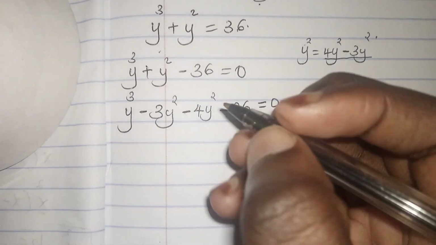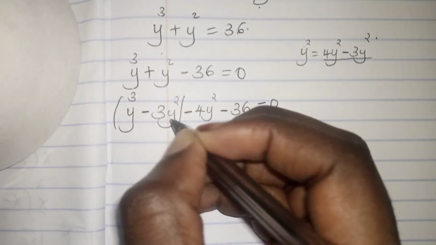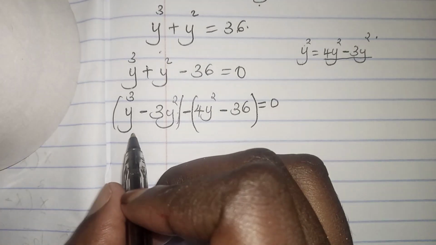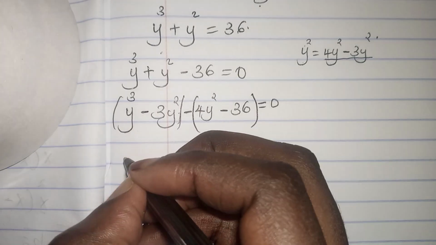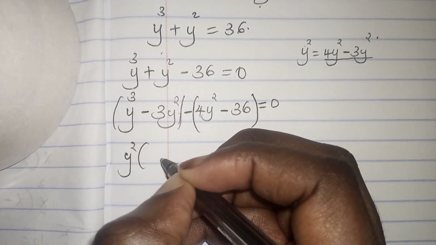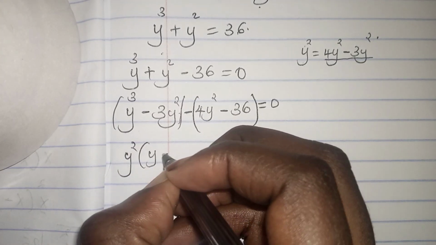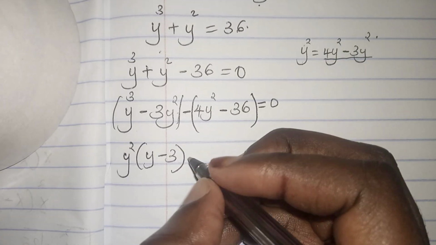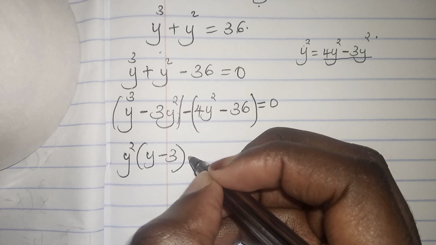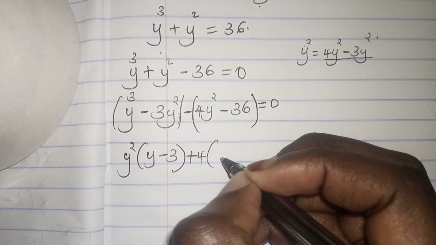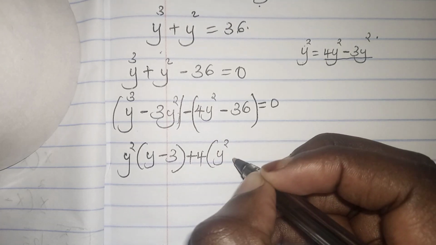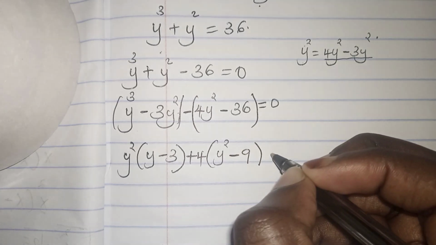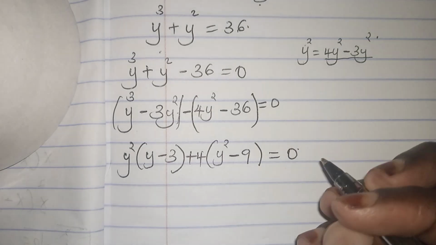Okay, so this is our first term and this is our second term. So we are going to factor out the common factor here, which is y^2, and this will give us y - 3, and on this side we are going to factor out the common factor, which is positive 4, into y^2 - 9 = 0, right?